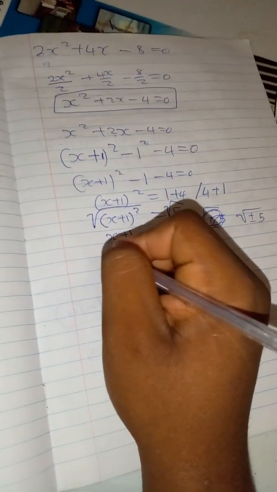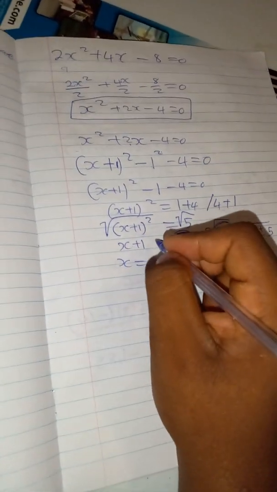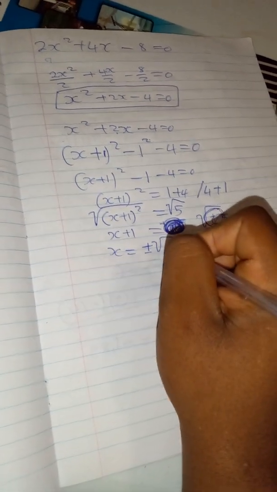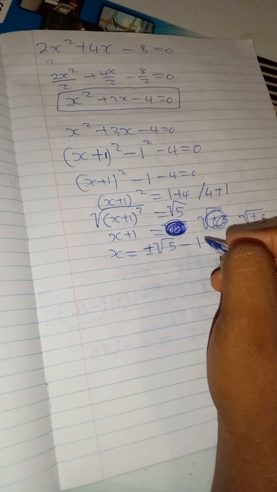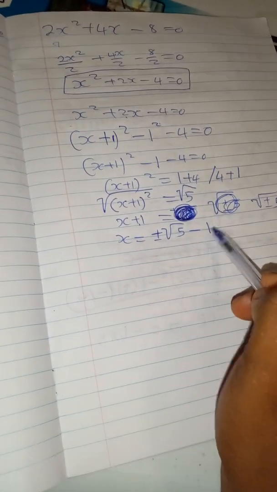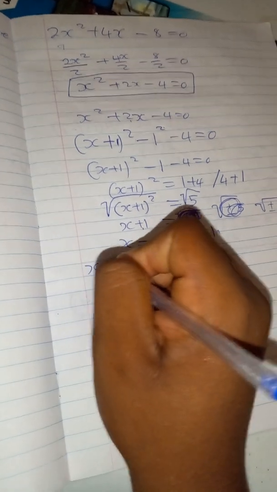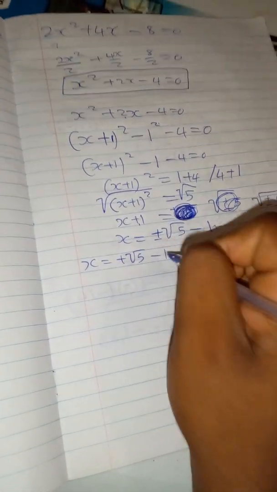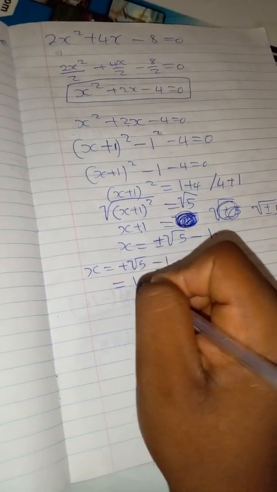Then you will say x is equal to plus or minus the square root of 5 minus 1, because the 1 goes to the other side. So we'll start by saying x equals the positive square root of 5 minus 1. It will be 1.24.